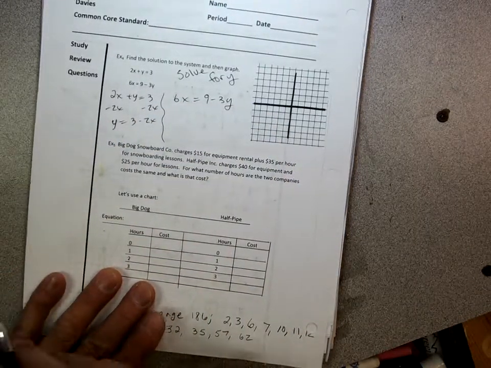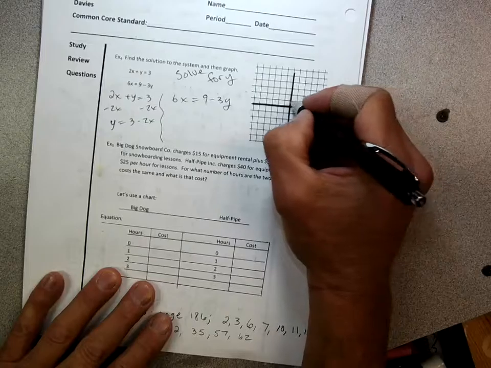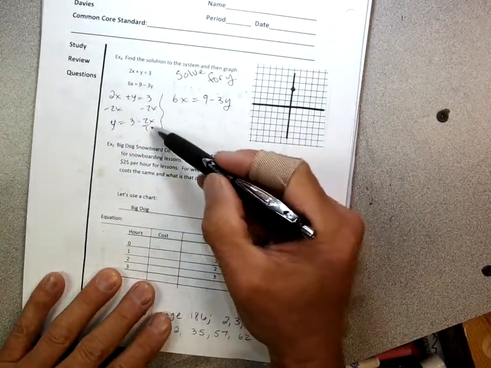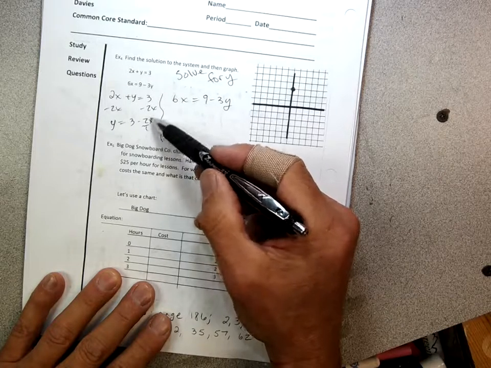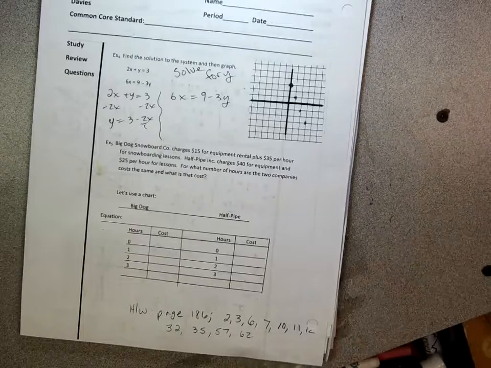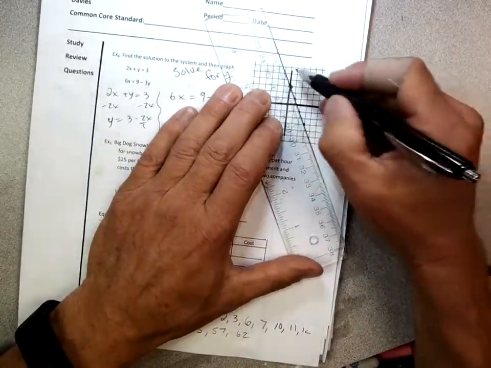Okay, I can graph that, right? Start 1, 2, 3. Slope is -2 over 1, so I'll go down 2 over 1, down 2 over 1, right? Okay, so for this one, okay.